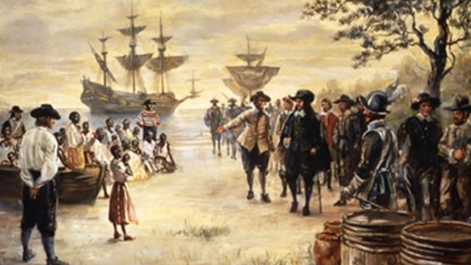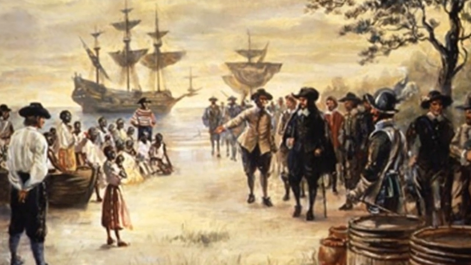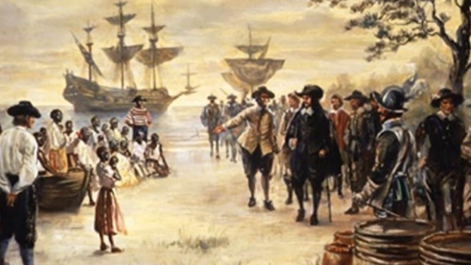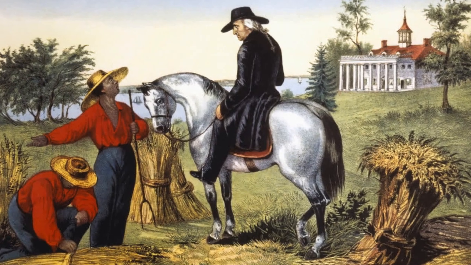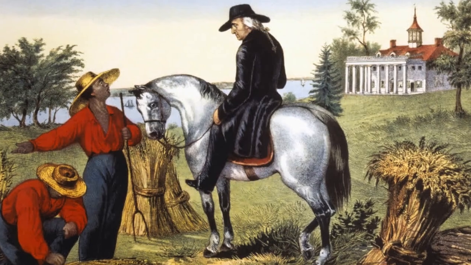You might recall that the first slaves arrived in Jamestown in 1619. While slavery became an integral part of the American economy, it was defended by many, including 12 U.S. presidents who owned slaves themselves. There were always those who spoke out against it.